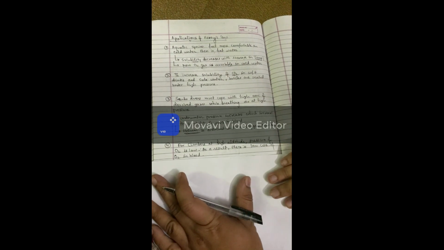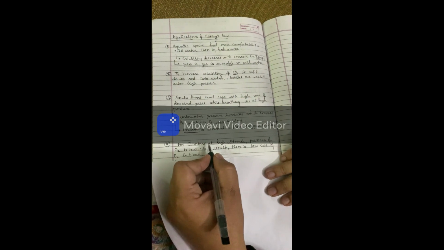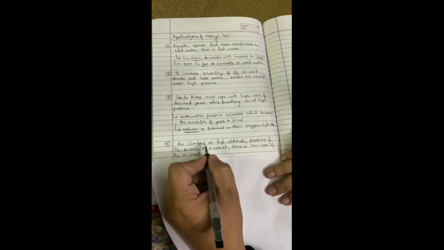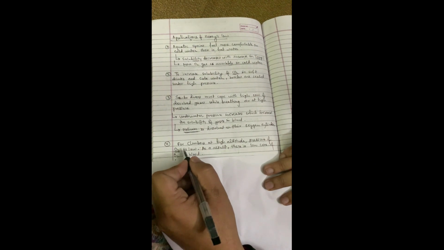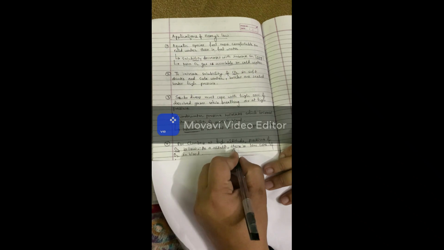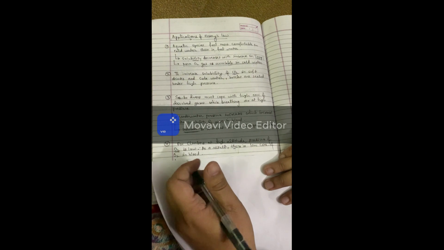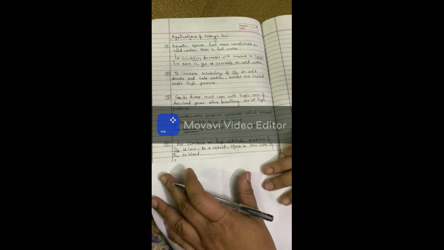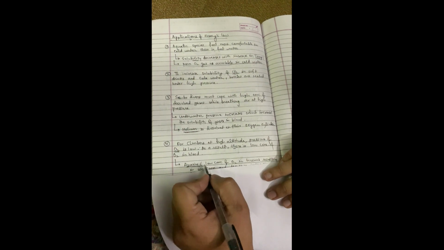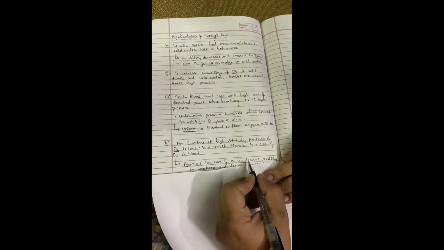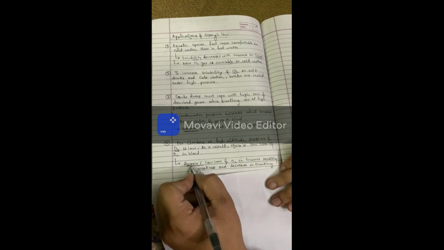In the last application, climbers at high altitude: if you go to the high altitude of a mountain, you feel weak and you breathe heavily, because there's a low partial pressure of oxygen, and as a result there's a low level of oxygen in your blood cells. Sometimes the people living in these high altitude areas suffer from a problem called anoxia. Anoxia is a low concentration of oxygen in tissues, resulting in weakness and a decrease in thinking ability. So this is the term called anoxia.